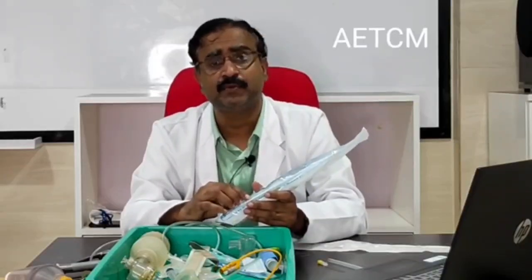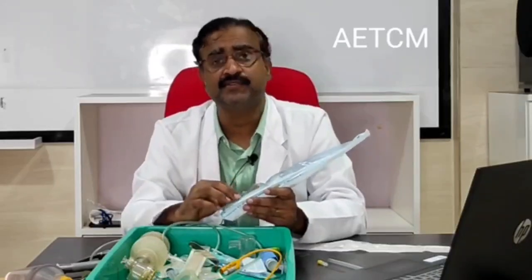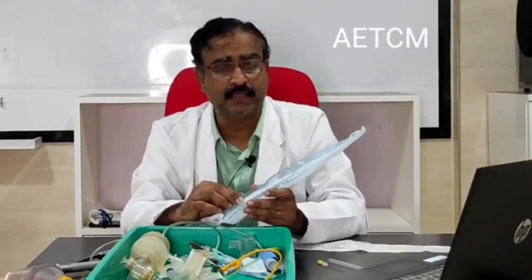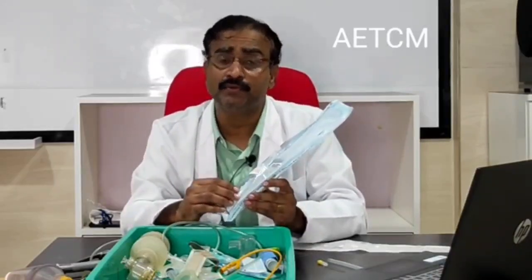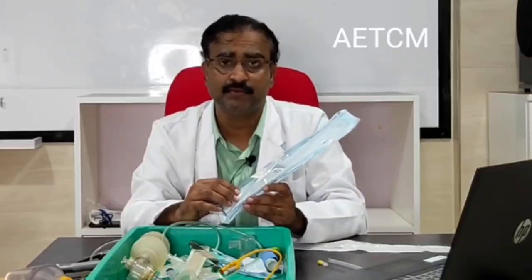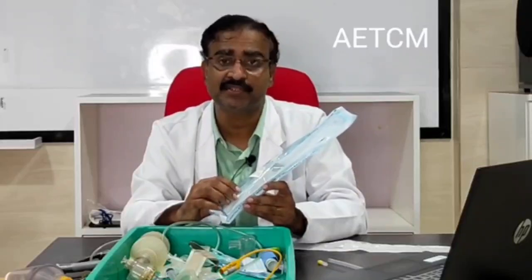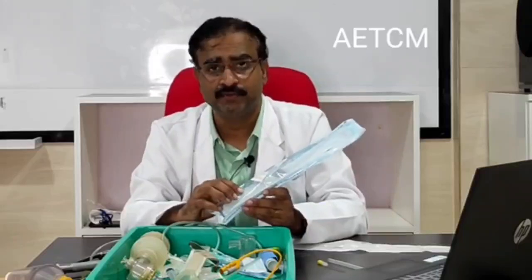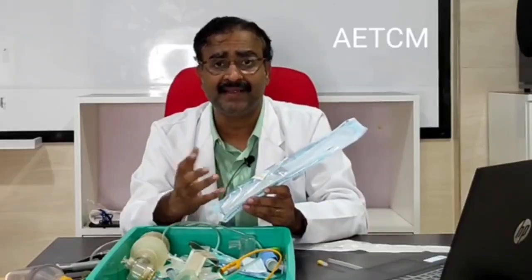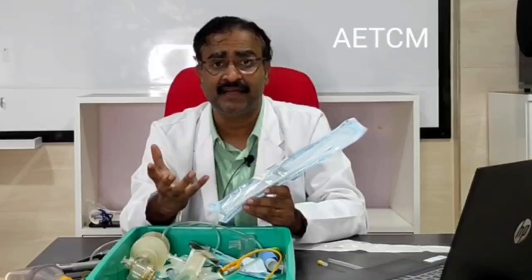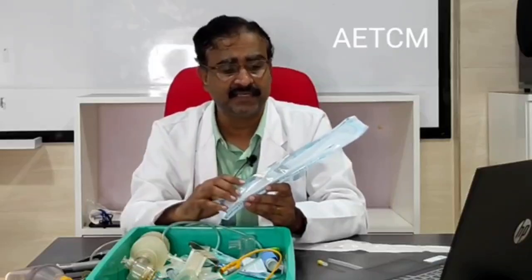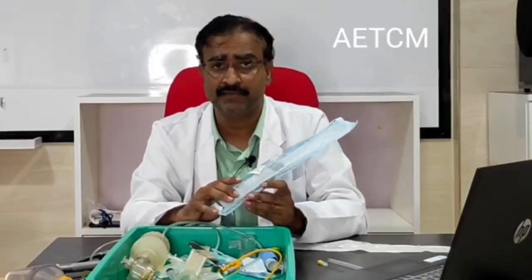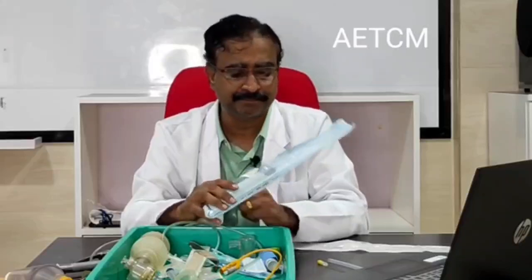In a child with a probable diagnosis of Wilson's disease, you would like to do a liver biopsy. In a child who has ICC or Indian childhood cirrhosis, which is now rare, and in some conditions where you would like to know the dry weight of iron in the liver, you would also do a liver biopsy.